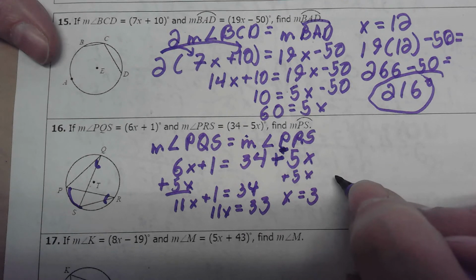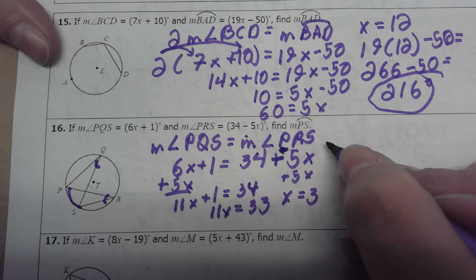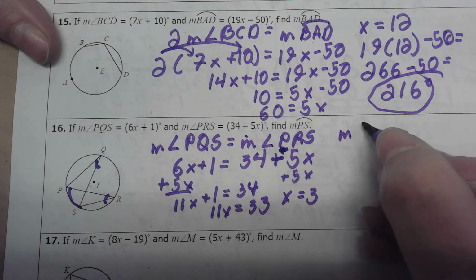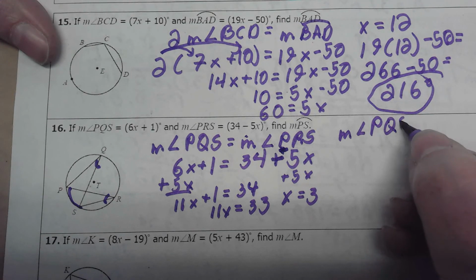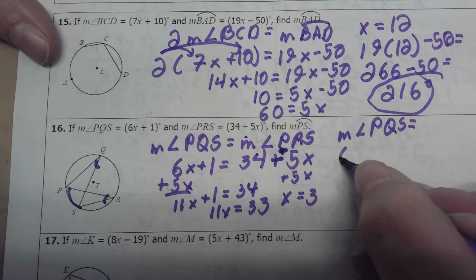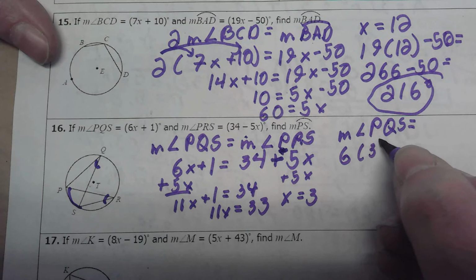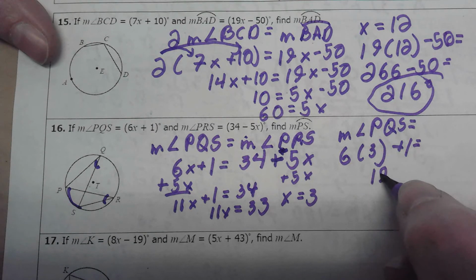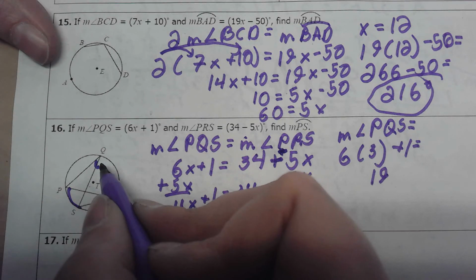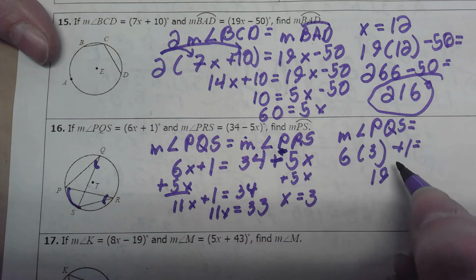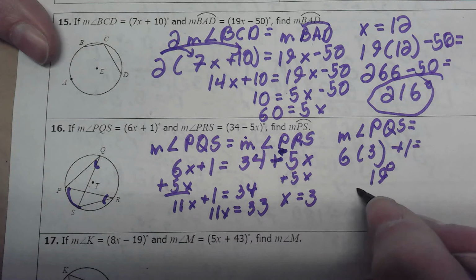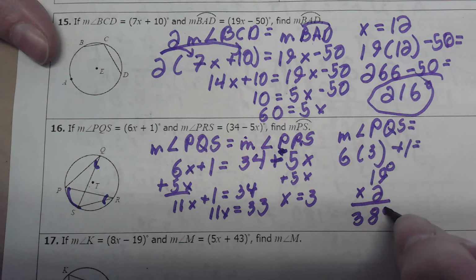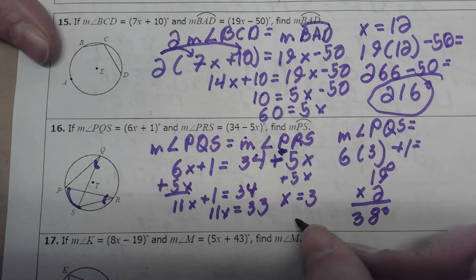And then it says find the measure of the arc. Okay, so now we're going to find one of the angles. We can do either one. So if I want to find the measure of angle PQS, I'm going to substitute this in. So I'm going to go 6 times 3 plus 1. Okay, and I got 19. So the measure of that angle is 19 degrees. And I want to find the arc. I'm going to multiply by 2. So it would be 38 degrees for the measure of the arc.